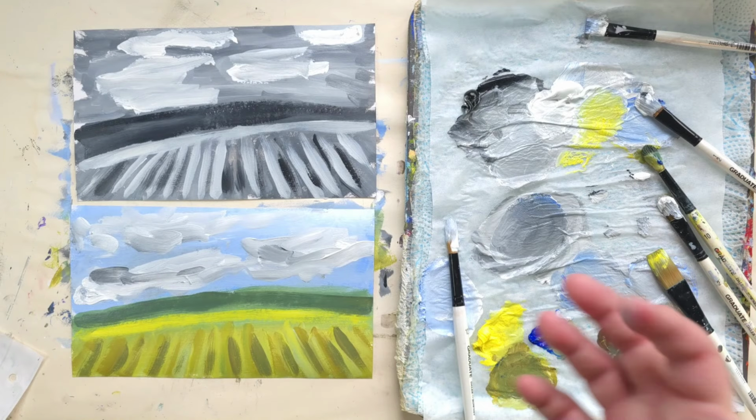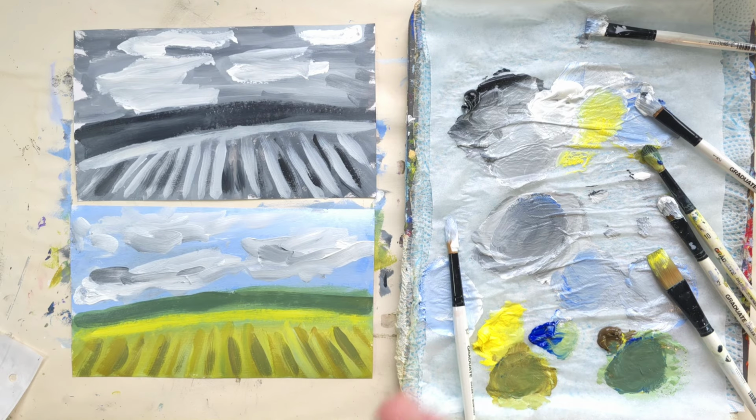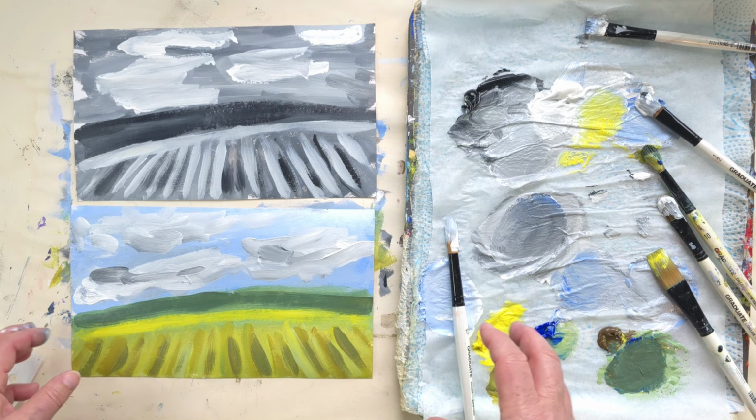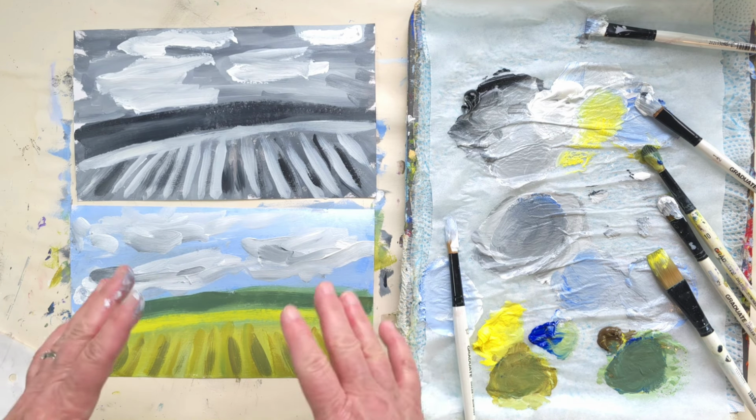But if you squint your eyes on a painting and just try and see a lot less detail and just see if you can see lights and darks, that will help as well. But it's really important in making an exciting painting.